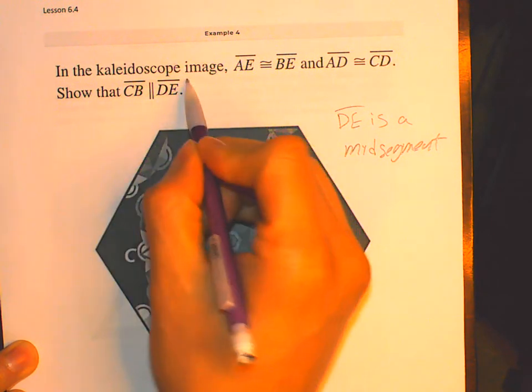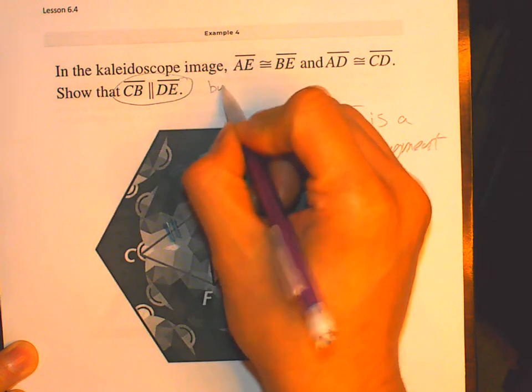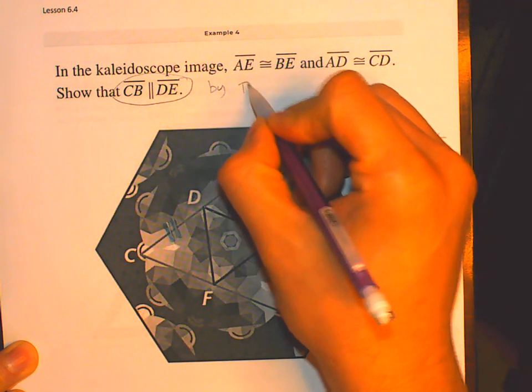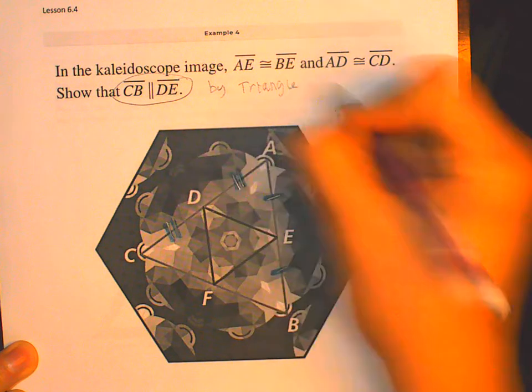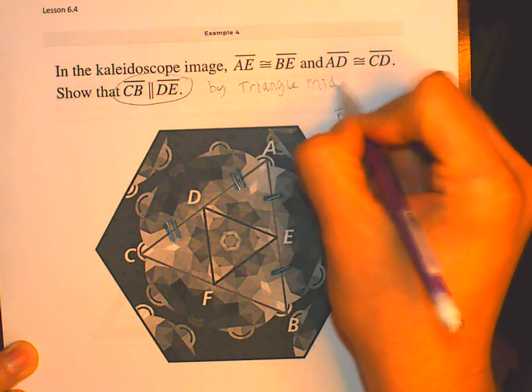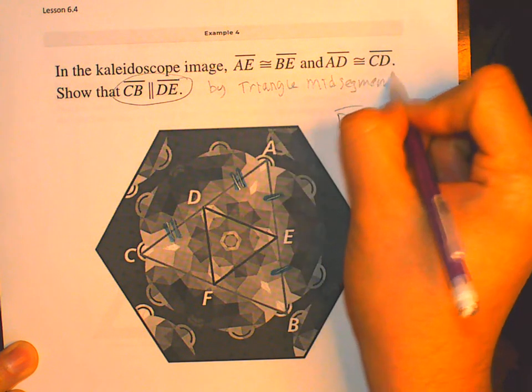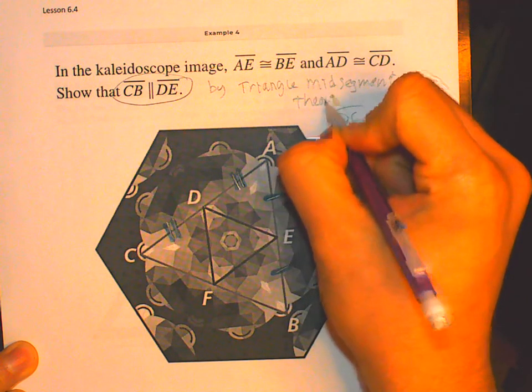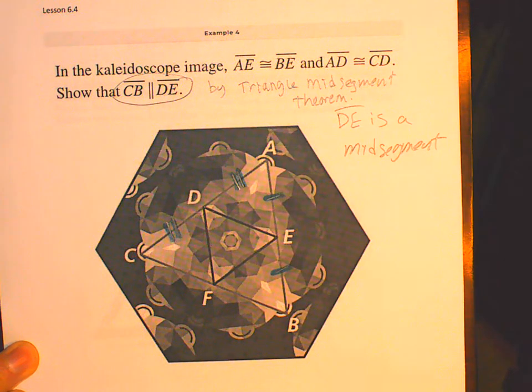So by the triangle mid-segment theorem, this is going to be true by the triangle mid-segment theorem. And that's it for that problem.